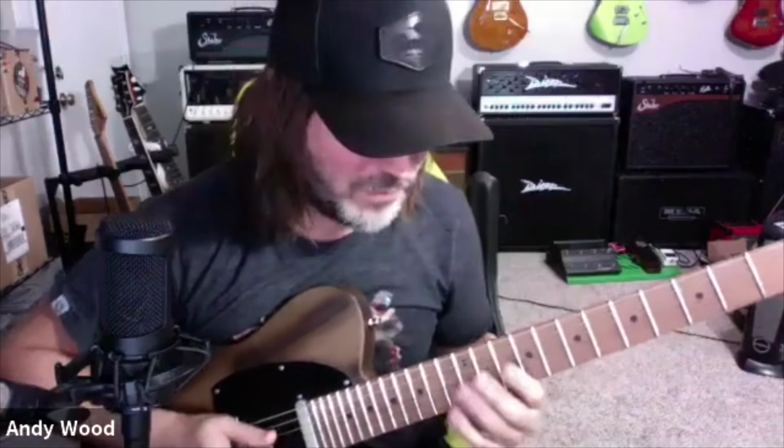So now you can start to see where I'm going to go with this. I'm going to start putting in other octaves using the same position. Right? So let's go slow. Here's the exercise just for picking. Right?